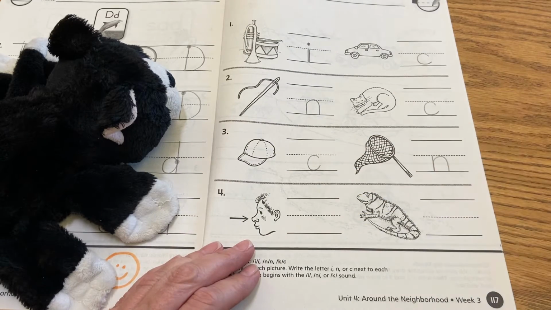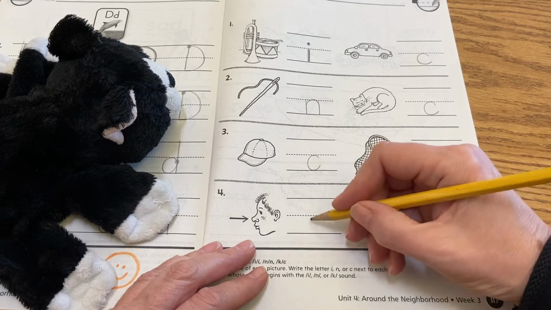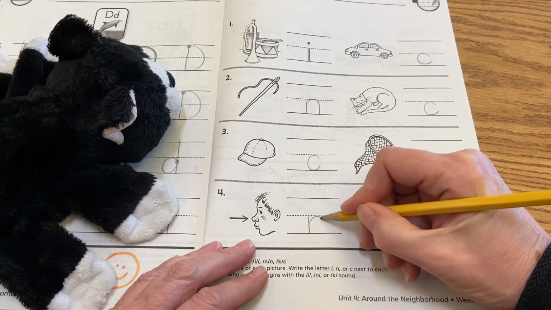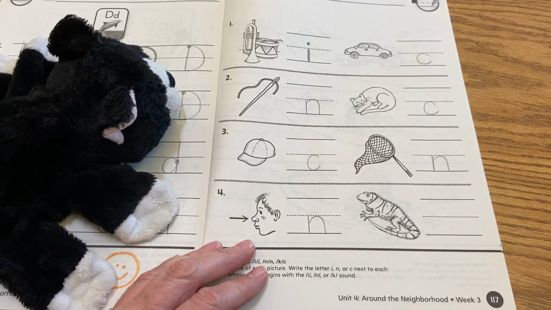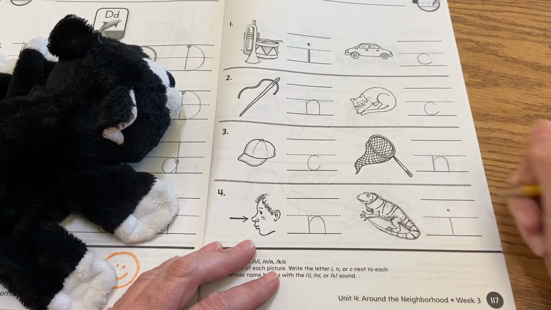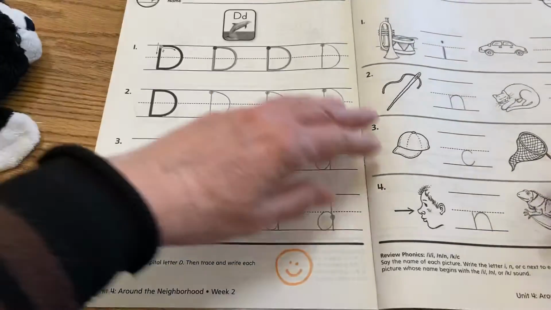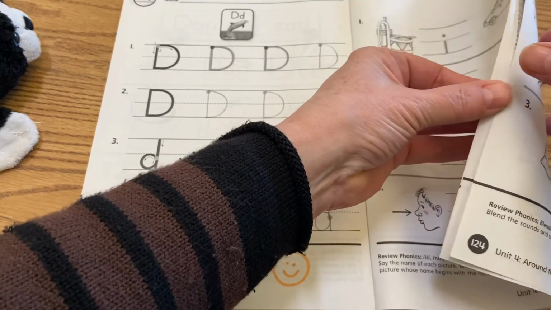On number 4, the arrow is pointing to the nose. Say nose. N. And we write the n sound with a lowercase n. And then the last picture on this page is an iguana. Iguana. That is the short vowel sound i, which we're going to write with the letter i, just like that. So go ahead and write that, please. Check your work.